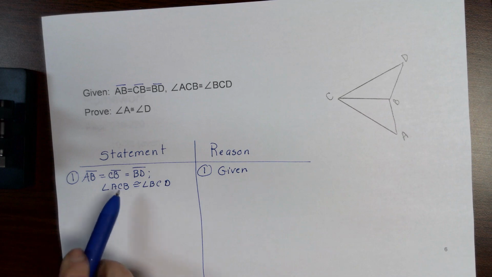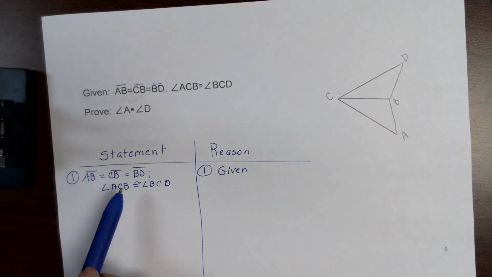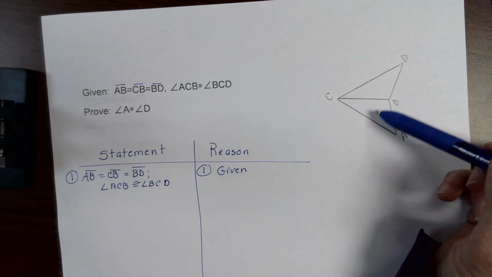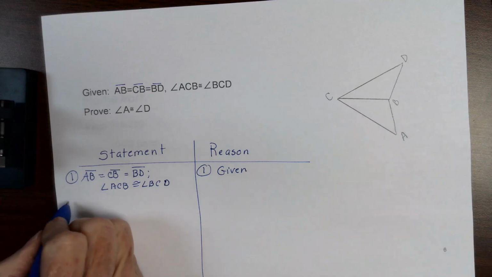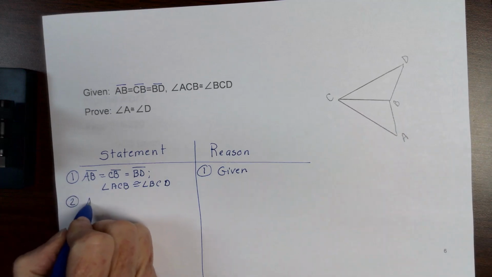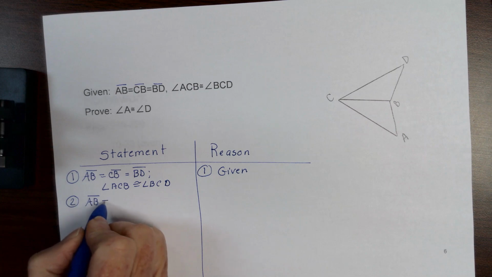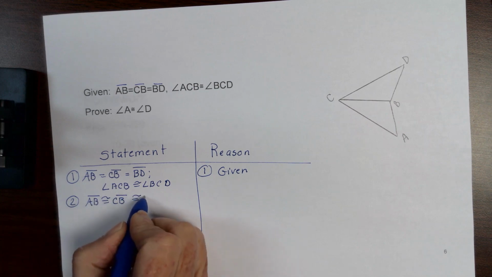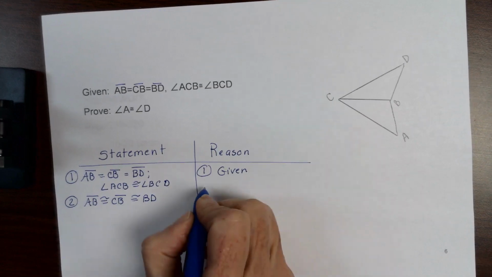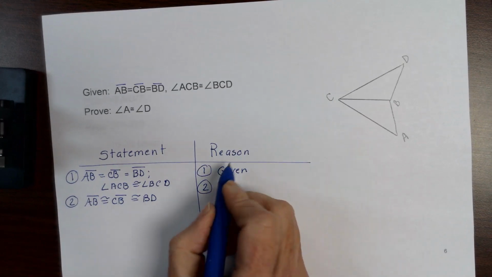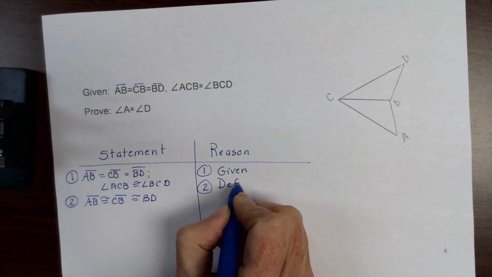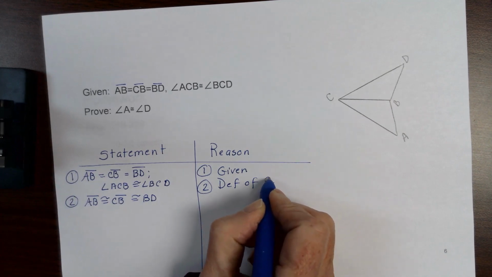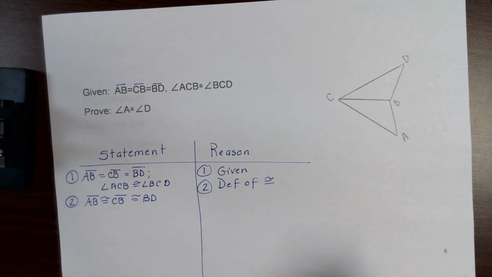Okay, I would go back and I would put congruency on here because I'm going to have to prove that these two triangles are congruent. So here I've got AB is congruent to CB, which is congruent to BD. I'm not going to have to do any math on it, so I want that congruency mark on it. And that's definition of congruent. Congruent just means they're equal.